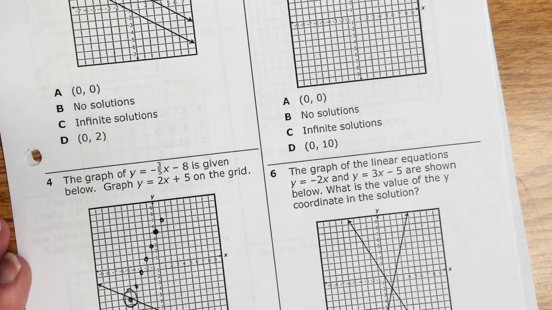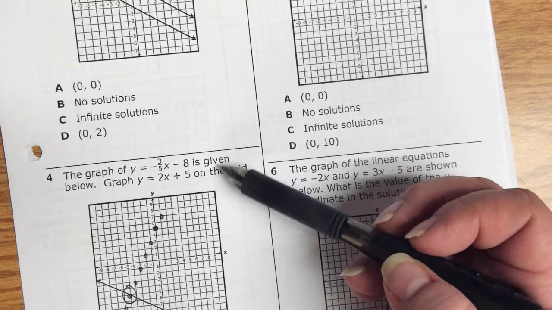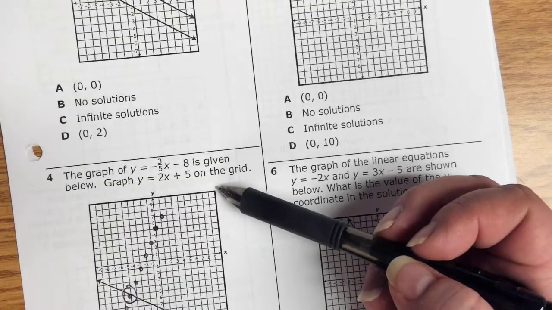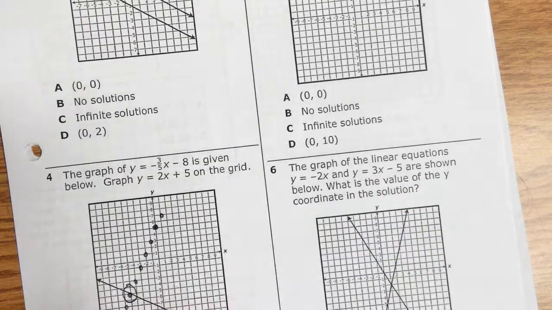Okay. Now, what's another way I could have done this? In your calculator. In my calculator. What would I be looking at in my calculator? The intersection. Or I could look at the table where the y values were the same. Put the first equation in under y1, the second one under y2, and then go to table.